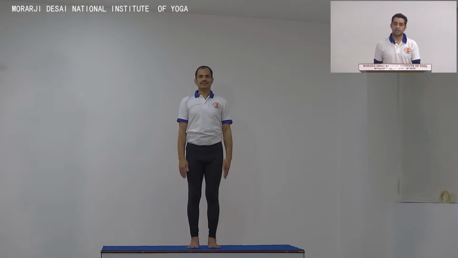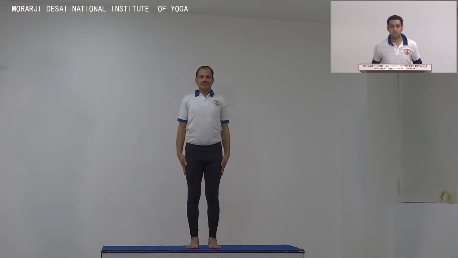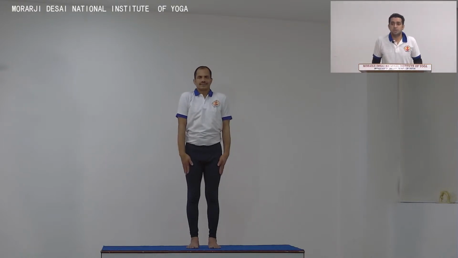Now, next practice, shoulder rotation. If anyone has a frozen shoulder, they can modify this practice, shoulder rotation. They just rotate the shoulders without raising the arms. We will show you first. Just raise your shoulders and rotate it. Just rotate it. There is no need to lift your arms. If anyone has a frozen shoulder, they can rotate like this, clockwise 2 to 3 times and reverse.